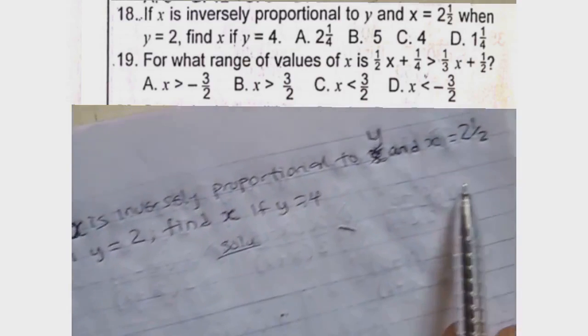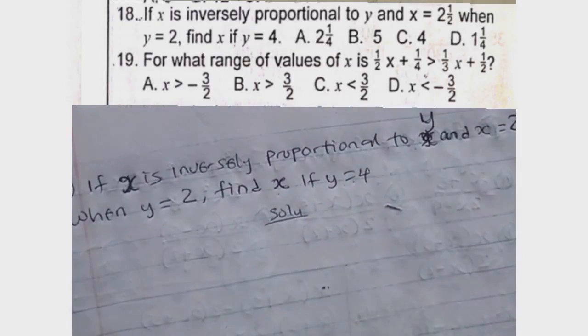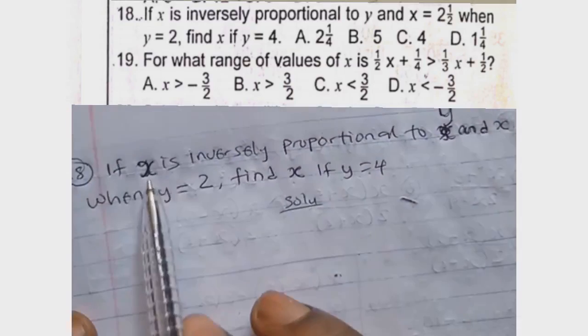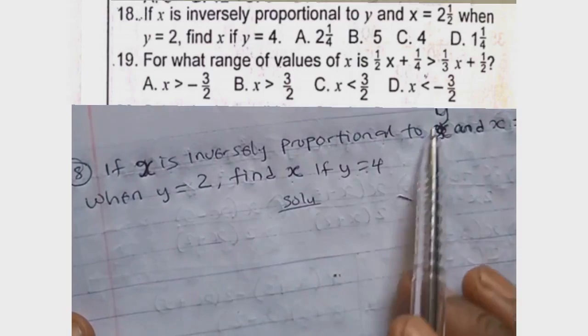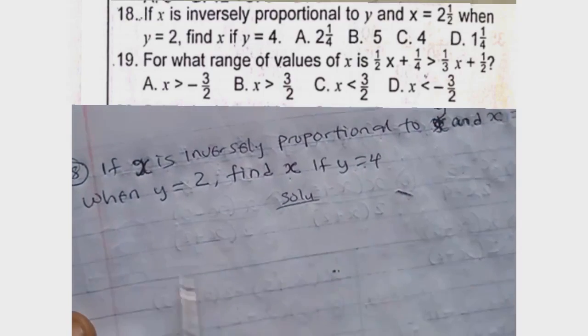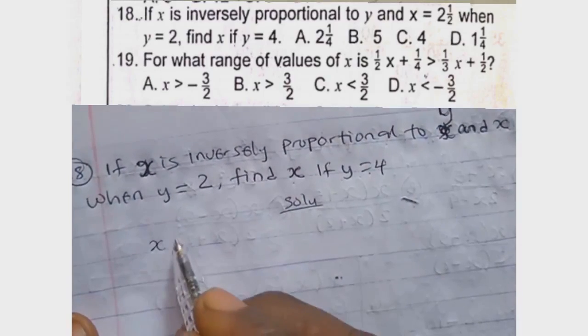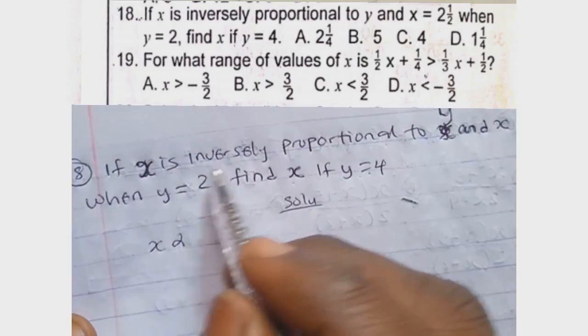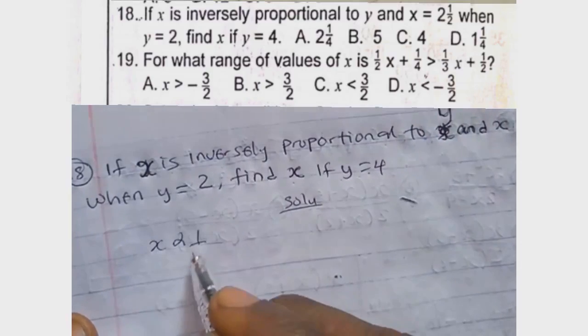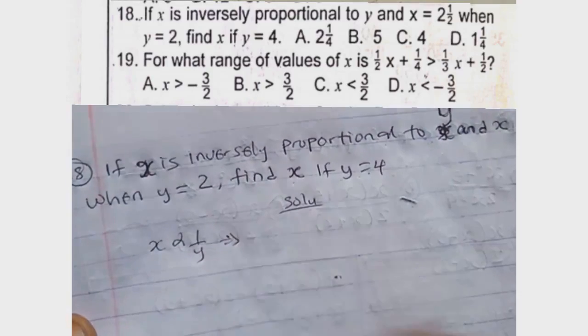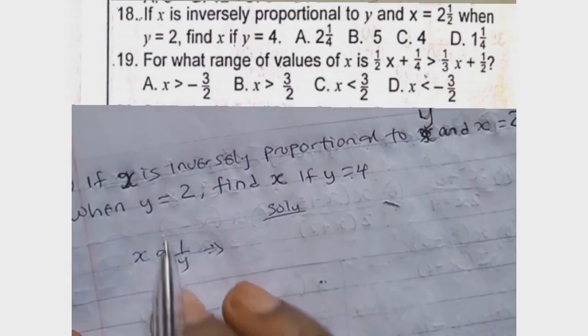So we want to find the value of s when y is equal to 4. In this place, it is still variation. Let's interpret what we have here: s is inversely proportional to y. That is, s is proportional to 1 over y.